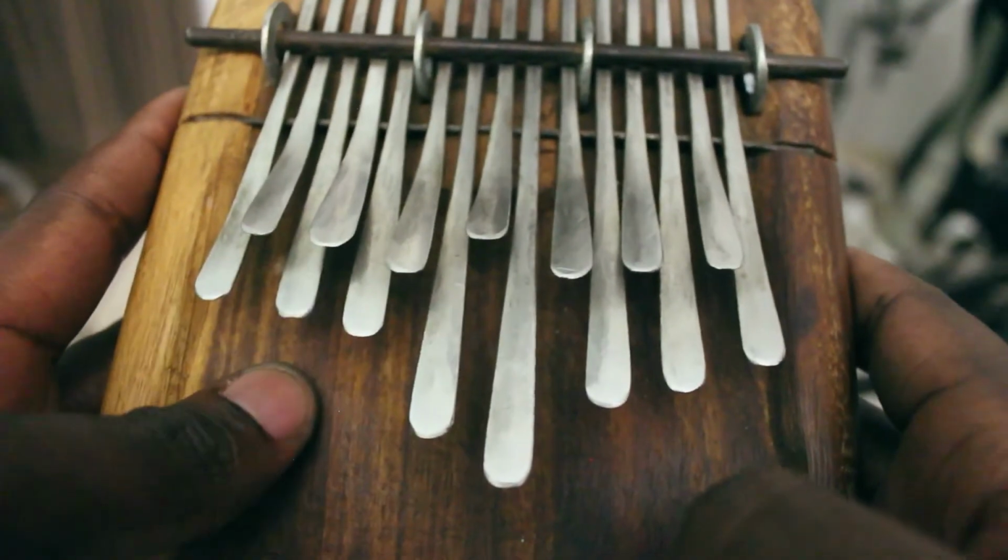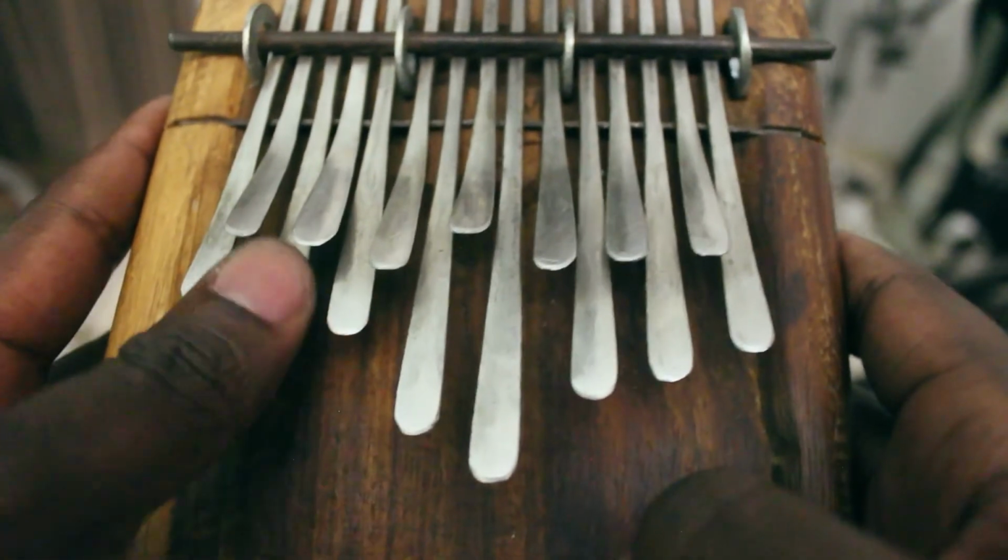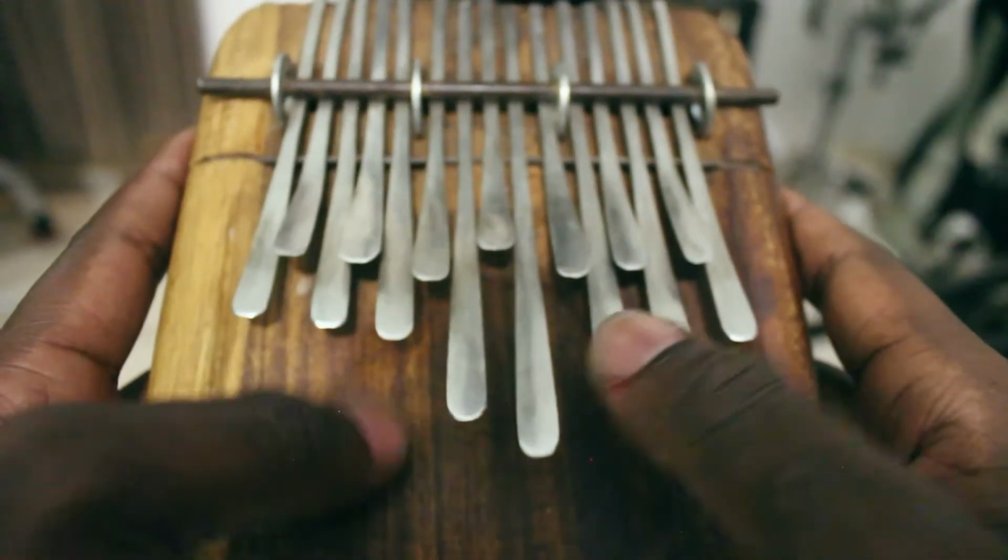And then we go back to one, and we will just do the same sequence that we did the first time. And then we go to five now, and this is the sequence for five. So if you mash up everything together, it will sound like this.